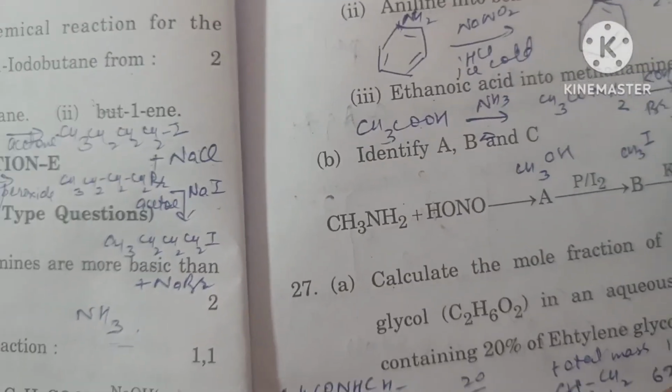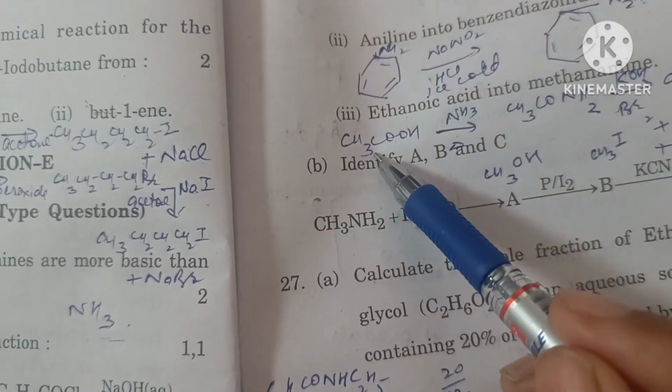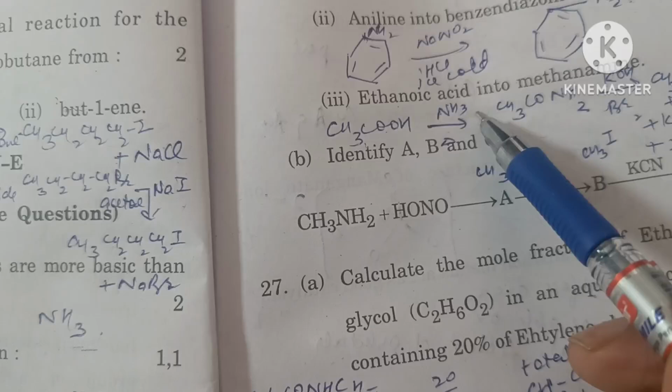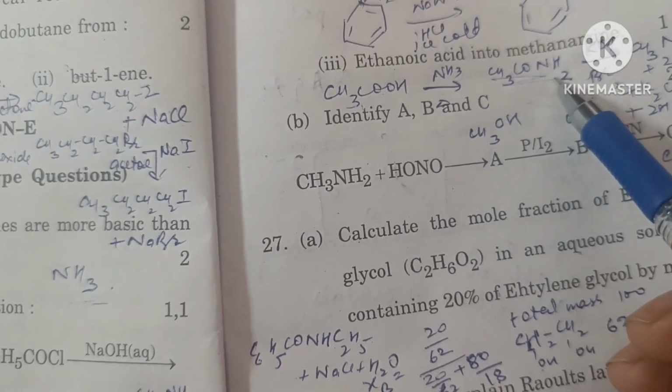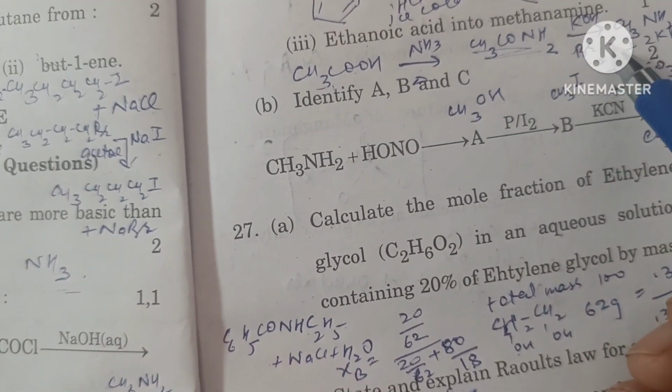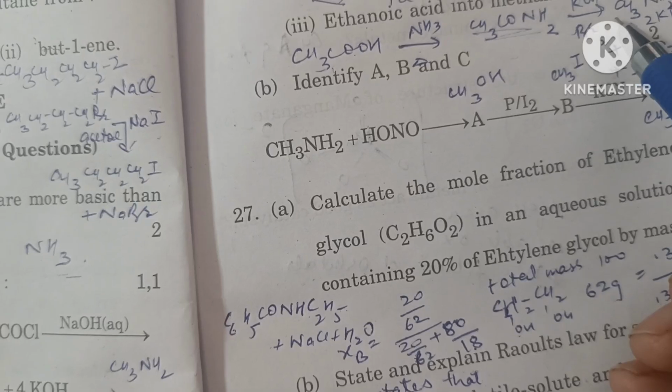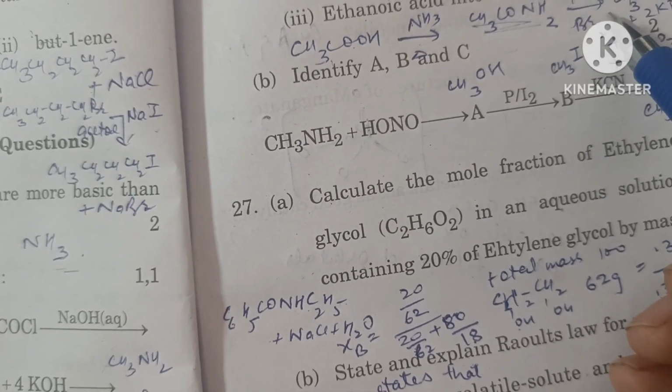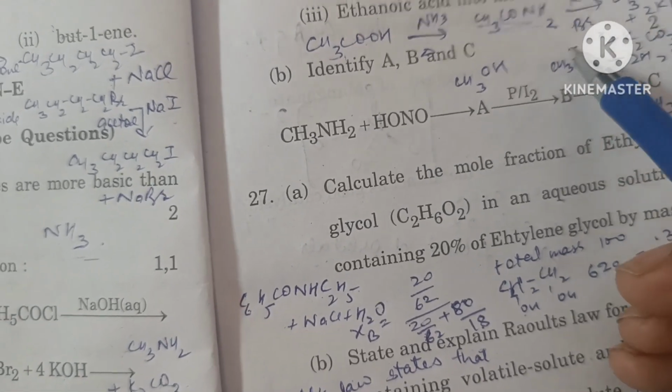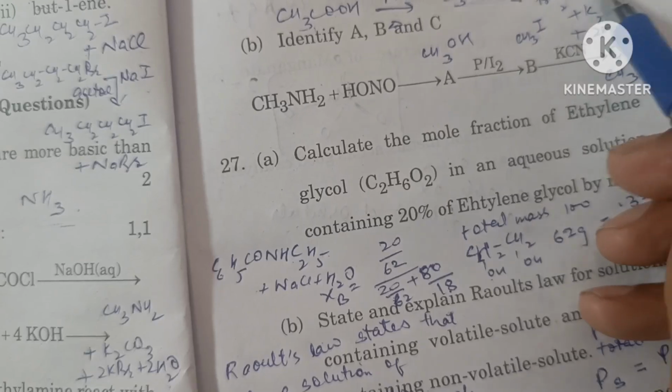इथेनोइक एसिड इंटू मिथेनामीन. तो इथेनोइक एसिड को पहले हम अमोनिया से रिएक्ट करके इथेनामाइड बनाएंगे, फिर इसको हम KOH के साथ और ब्रोमीन के साथ रिएक्ट करके मिथाइलमीन बना देंगे.